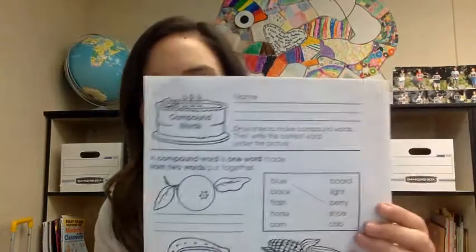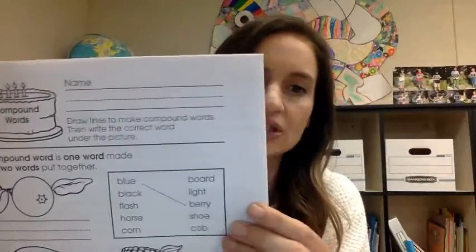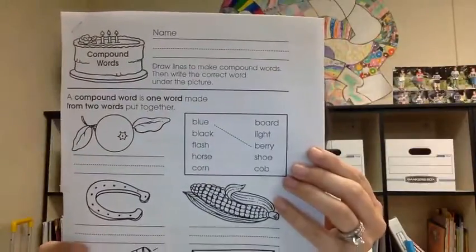Okay. Now for the fun part of the day. If you have time before our Zoom, you'll also do the last 2 pages of that compound word packet that has the cake at the top. We started it yesterday. It looks like this. So don't forget to finish this up before our Zoom or when you have time. It's an independent work day with those compound words. 2 words that make up a whole new word when they're stuck together.